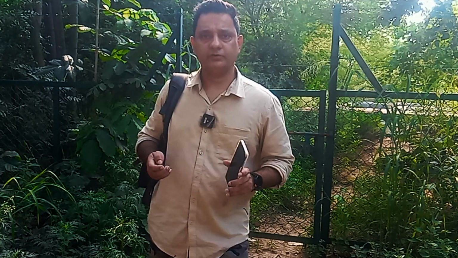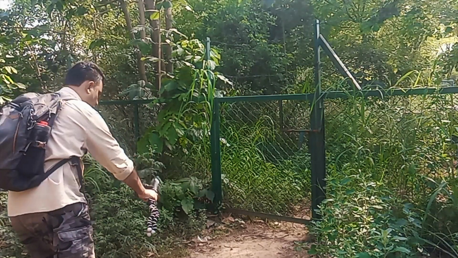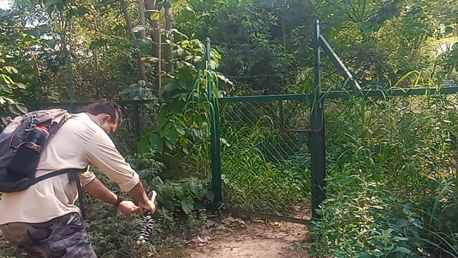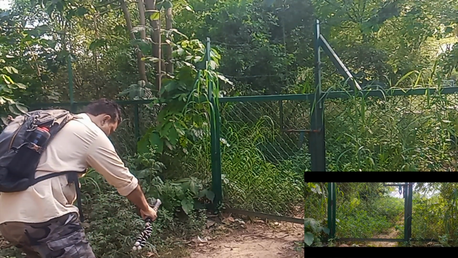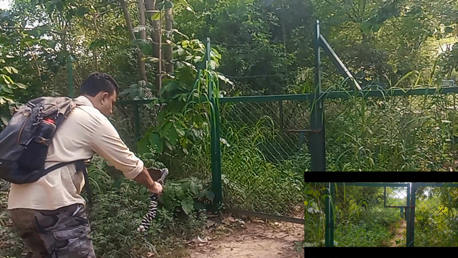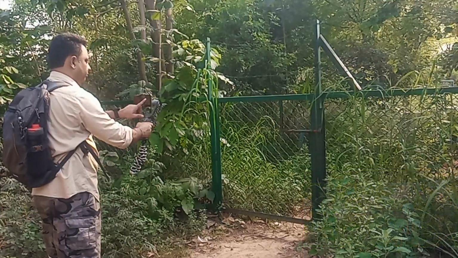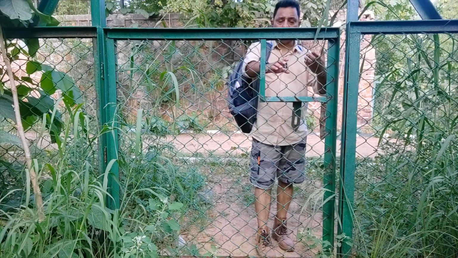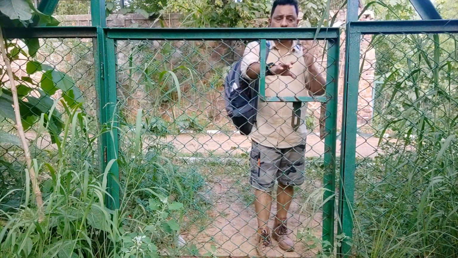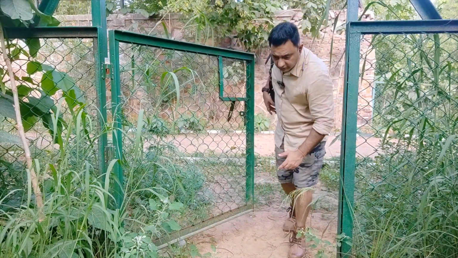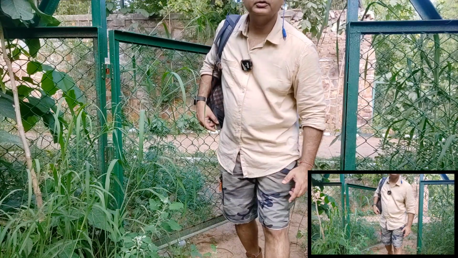My first shot is in front of this gate which is locked, and it gives me a message that this area I'm entering is publicly not accessible. I just pan my phone from bottom to top and capture this locked gate. I now place my phone inside the gate and capture myself from the front. It basically connects with the previous shot to make it a sequence with this B-roll.